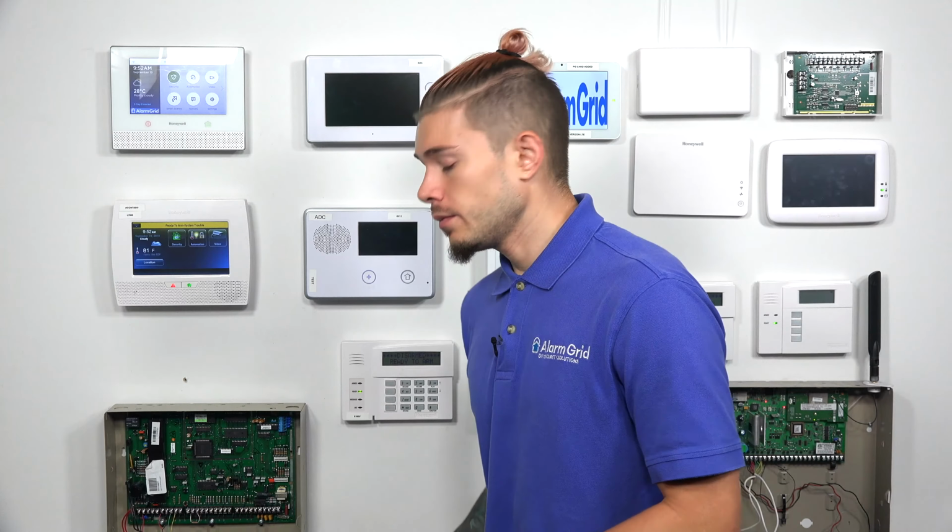So the first thing you want to do is make sure you have your whole system activated, set up for the monitoring plan, and your alarm company has actually set you guys up for the Total Connect 2.0 service. If you guys have been set up with the Total Connect 2.0 service, they should have shown you guys how to log into the application. But just in case you guys still don't know, I will be going over it with you.